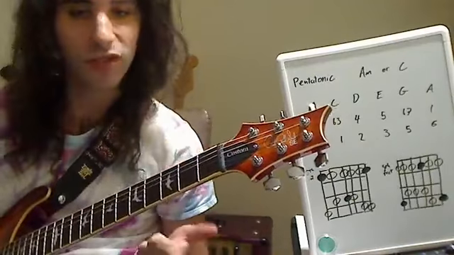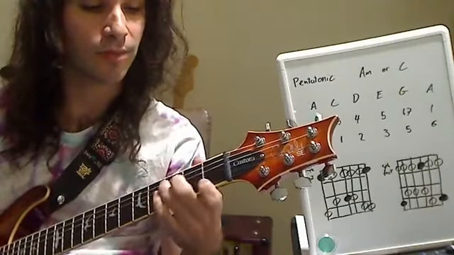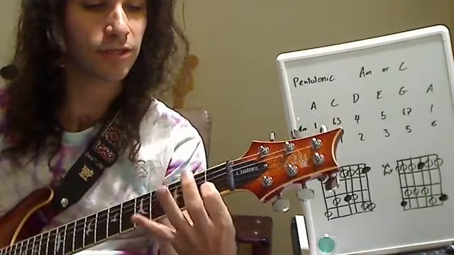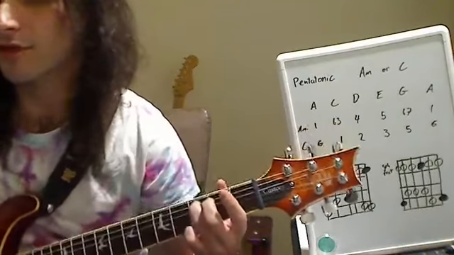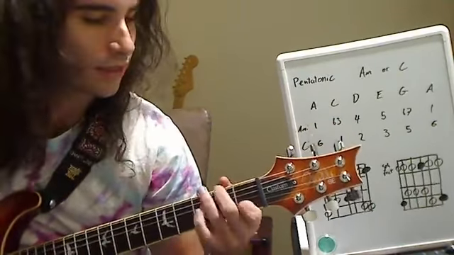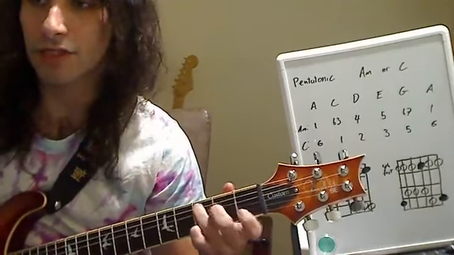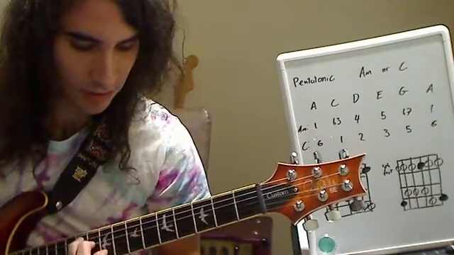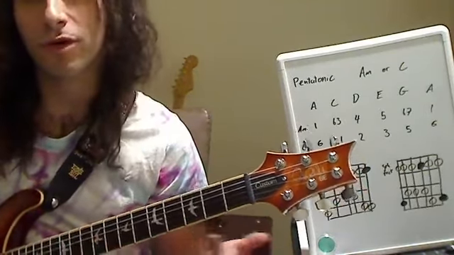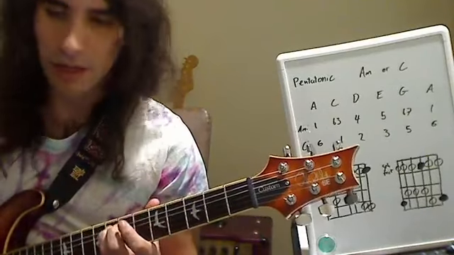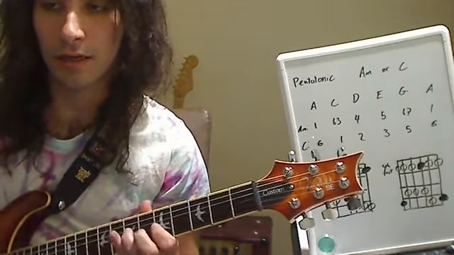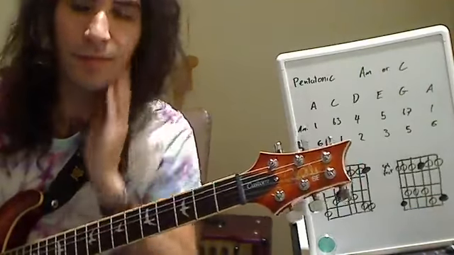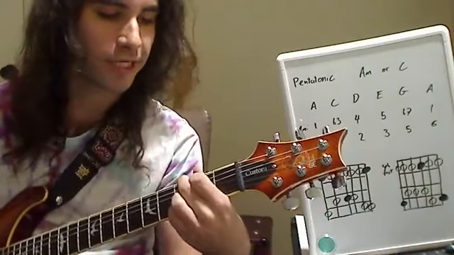So identifying where is the root in your shape. So again, here's the C in the C chord. This is also a C, the 3rd fret on the A string. So whenever I move this shape, that's what I'm looking for. If I'm like, what chord is this? What shape is this? Ah, it's this one, or this one.